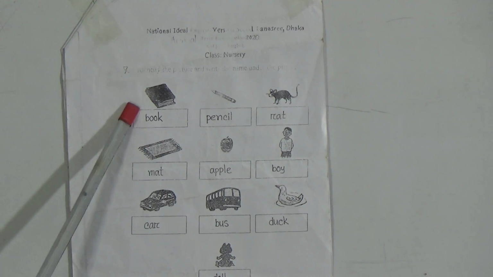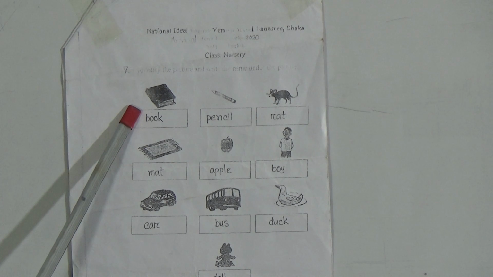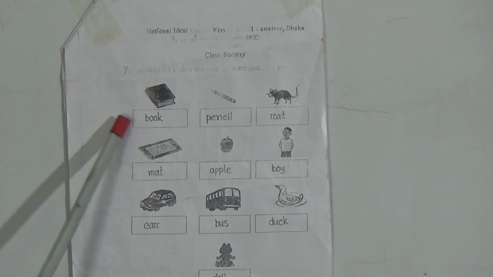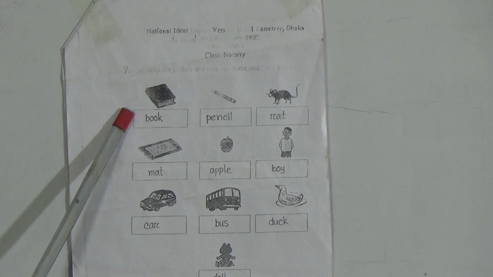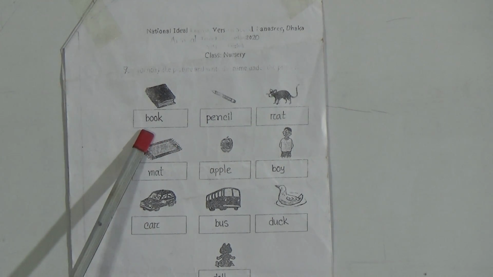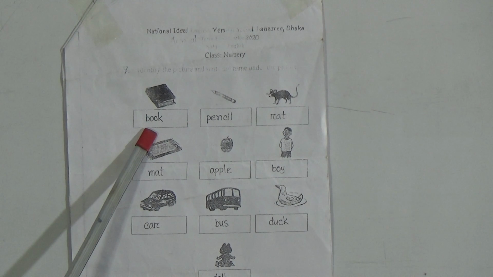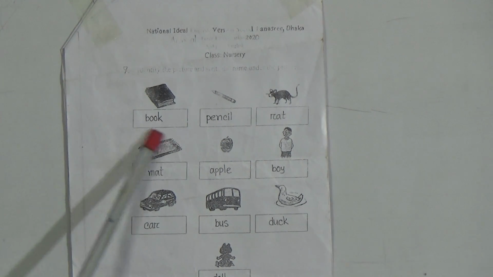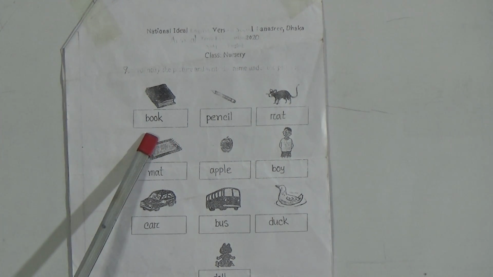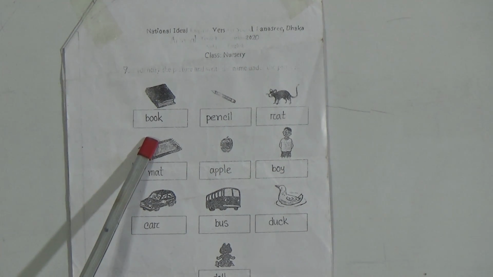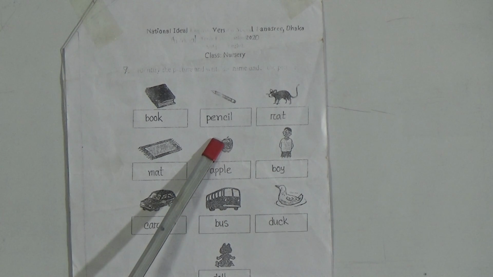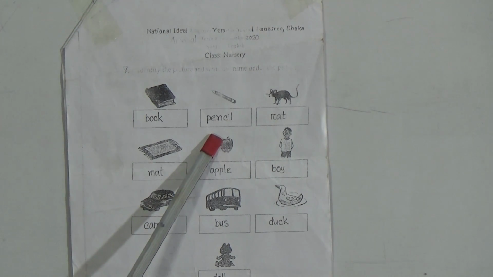Our first picture name is what? Yes dear students, I think all of you have known this. This is the picture of a book, and what is the spelling of the word book? B-O-O-K, book. Okay, I am going to read this once again. B-O-O-K, book.